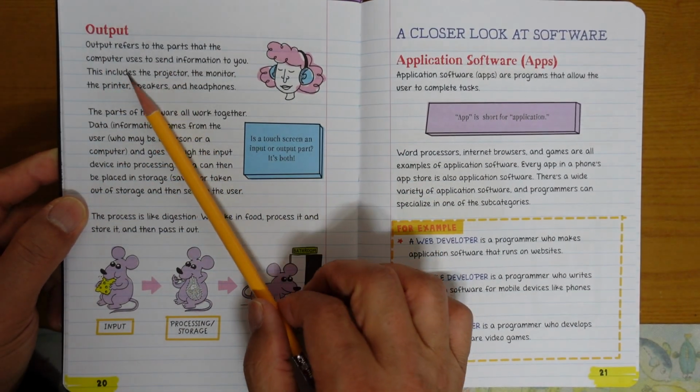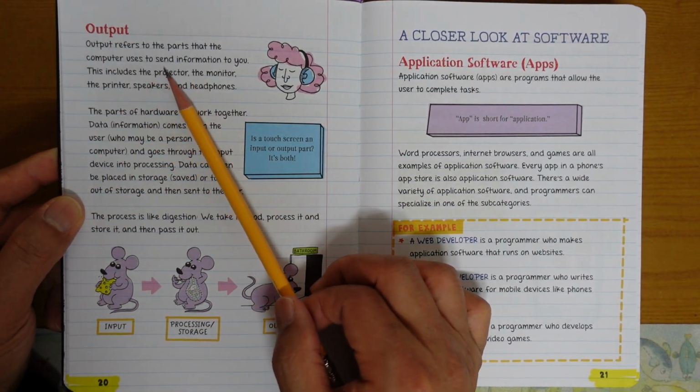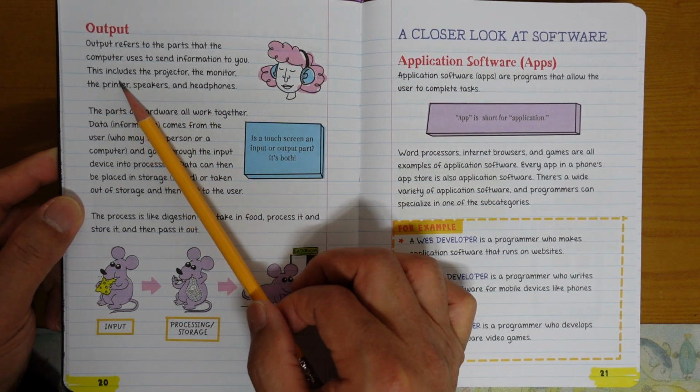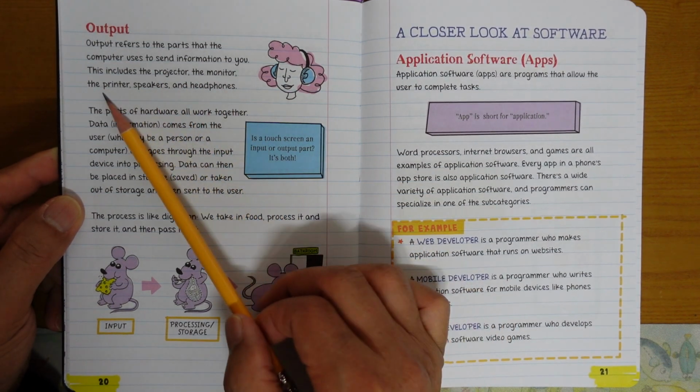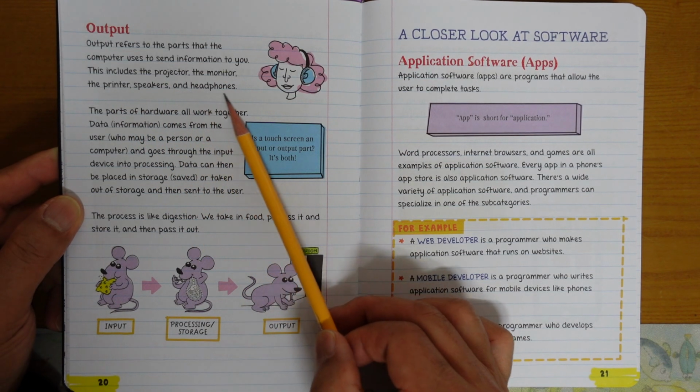Output refers to the part of the computer used to send information to you. This includes the projector, the monitor and printer, speakers, and headphones.